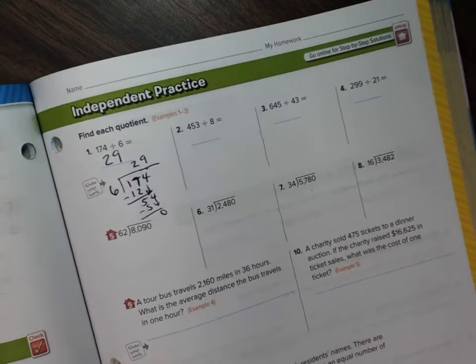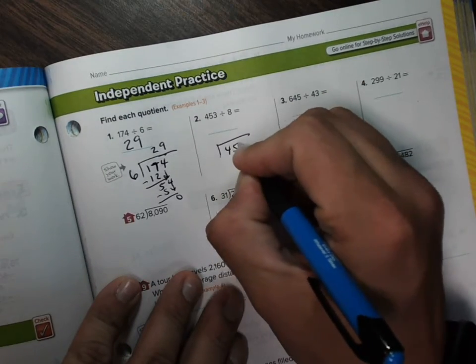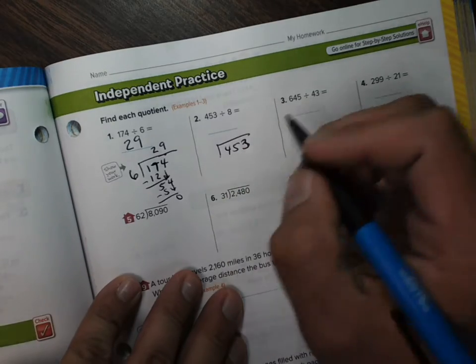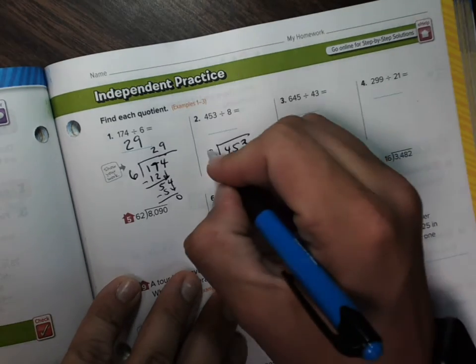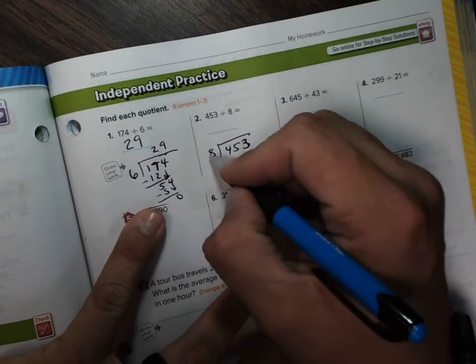Okay, number 2. 453 divided by 8. So 453 is our dividend. That's the one being divided, so that goes on the inside. 8 is our divisor because that's what we're dividing by, so it goes on the outside. So now we just divide it out.